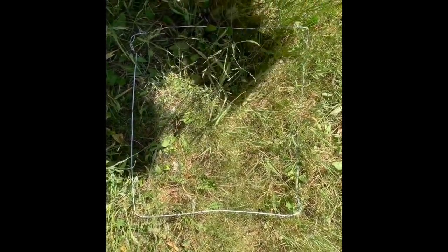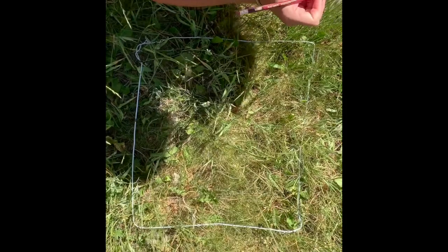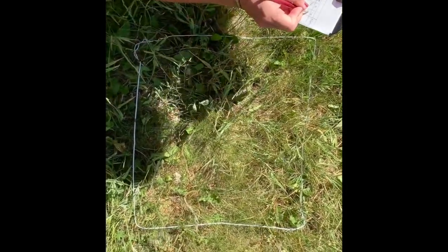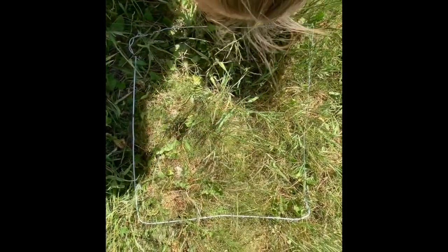Quadrat 10. We've got the ground grass and the dandelions, which is what we expect to see. We've got the soft grass. We've got the dandelions.